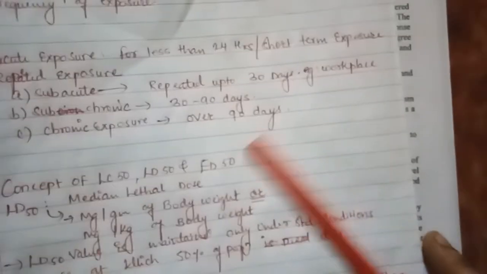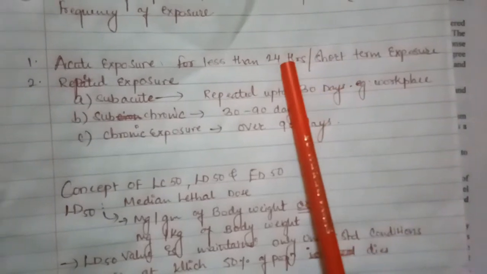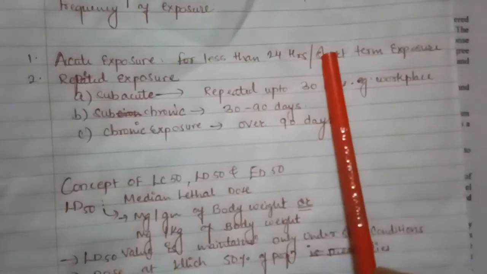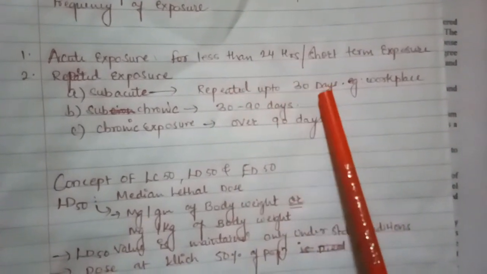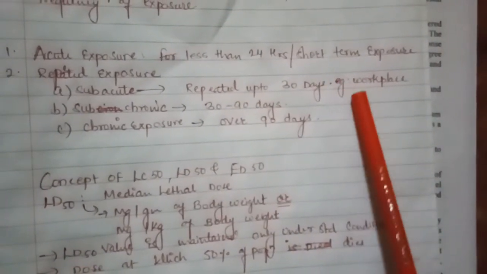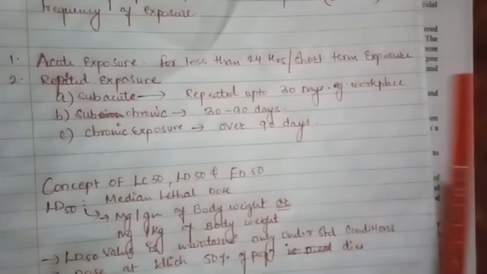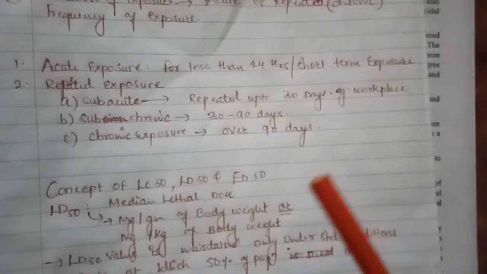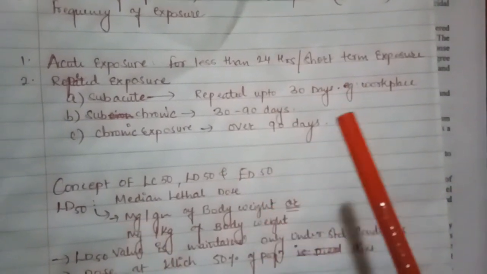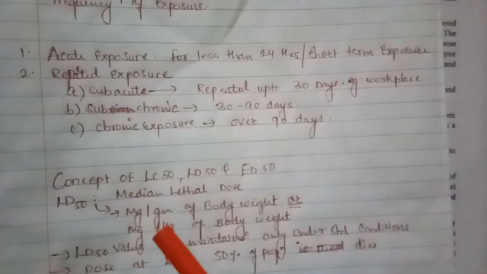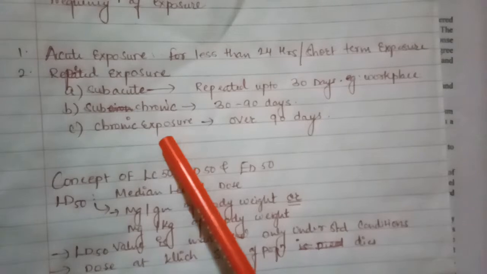Now what is subacute exposure? It is repeated exposure, but it is repeated up to 30 days. Acute exposure was in hours, but here in subacute exposure it is repeated up to 30 days. For example, if a person working in a mine or any other chemical industry is in contact with the toxicant for up to 30 days, we can call it subacute exposure.